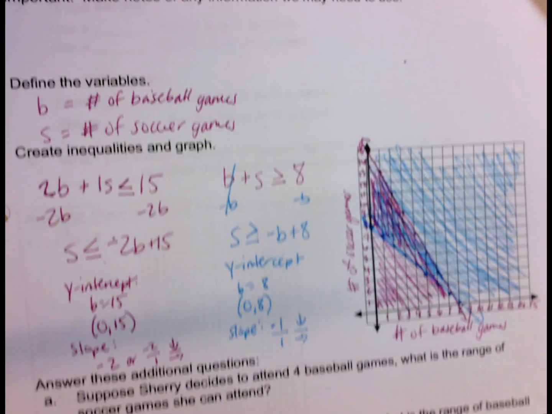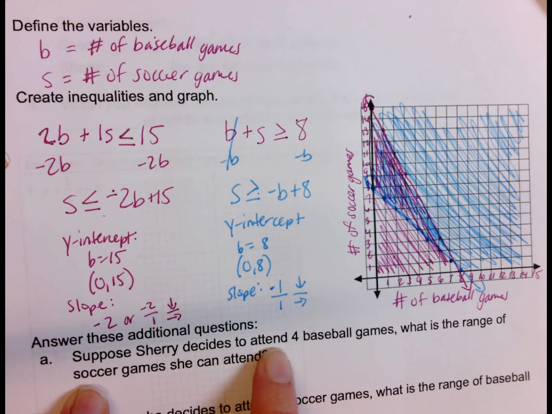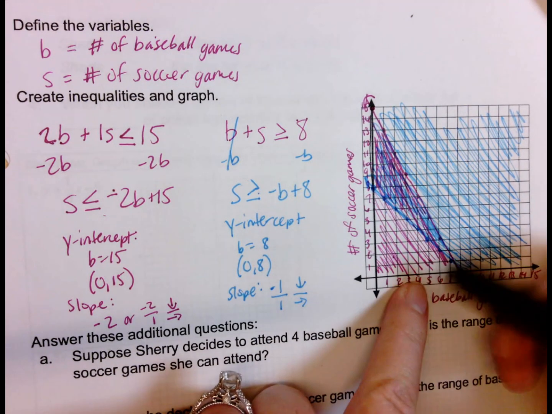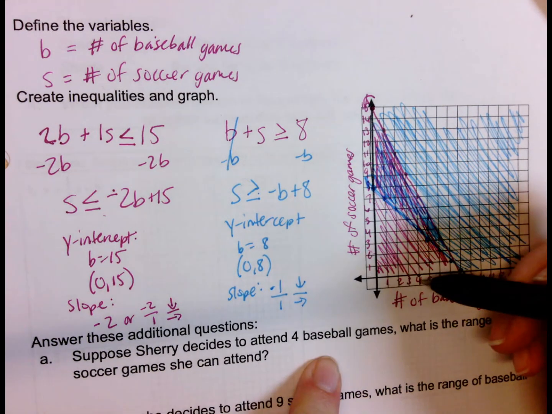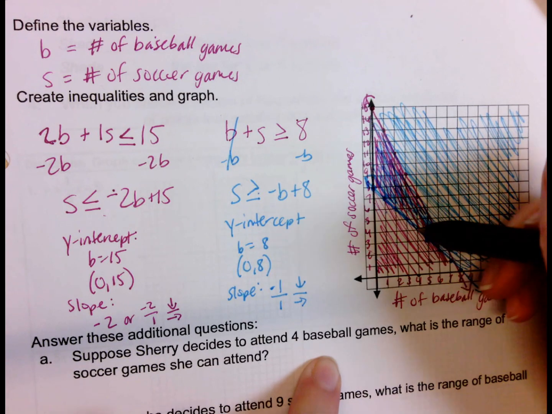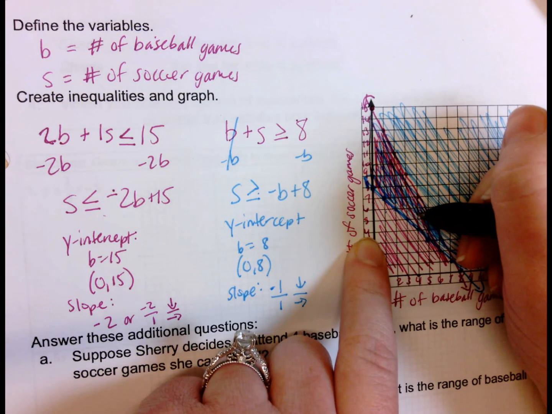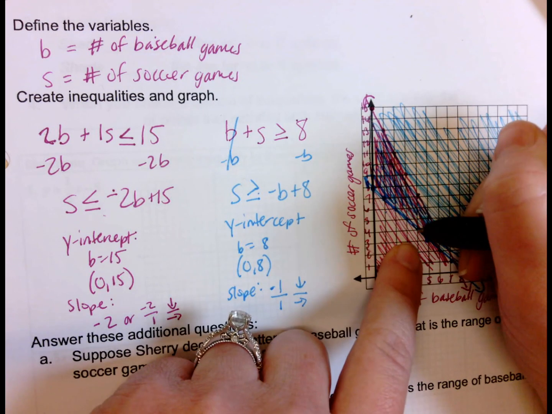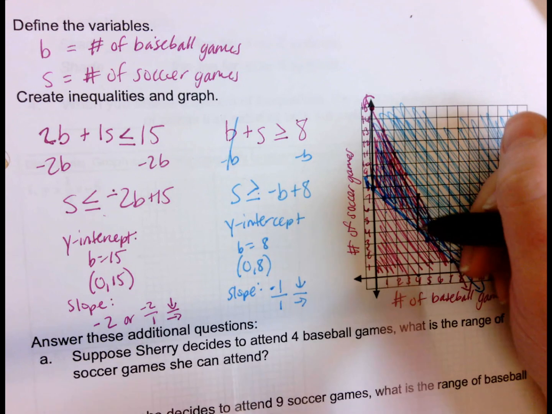Okay, so if we look at the questions here at the bottom, the question is, suppose Sherry decides to attend 4 baseball games. So I'm going to go over here to where it says 4 baseball games, and I'm just going to kind of hold my pencil. It says, what is the range of soccer games she can attend? So I'm going to look up for the soccer games. And so that starts at 4 and continues up until 7. Okay, so see how from 4 to 7, from here to here, is all part of the solution.